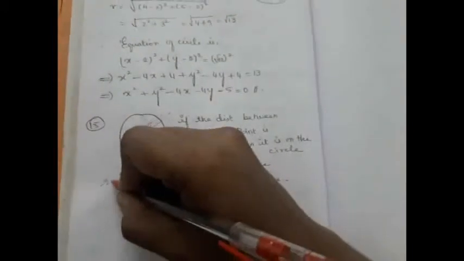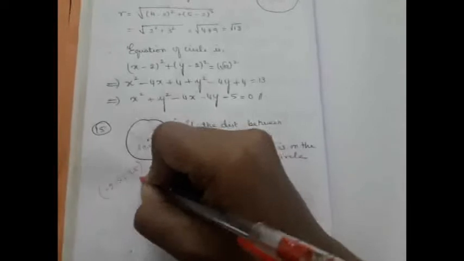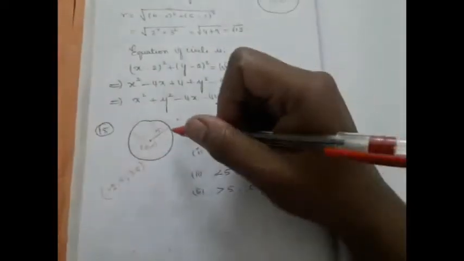Right? Now we are in the last question of the exercise. They asked you: does the point (minus 2.5, 3.5) lie inside, outside or on the circle x square plus y square equals 25?